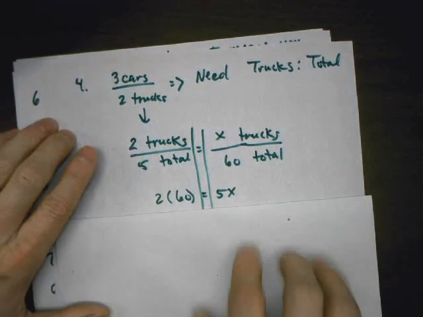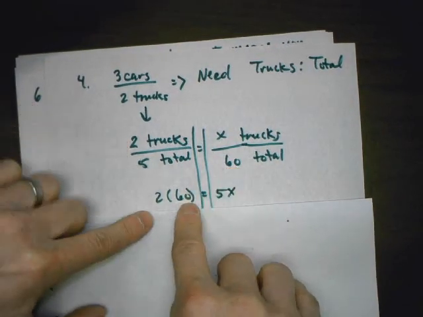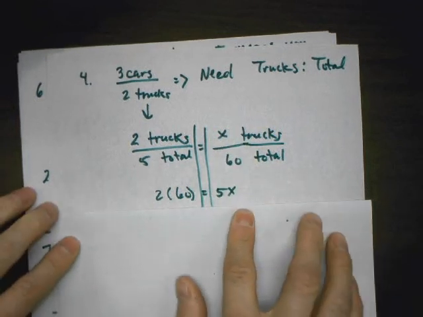I write my proportion. As always, cross multiply. 2 times 60 goes on one side. 5 times x goes on the other side.